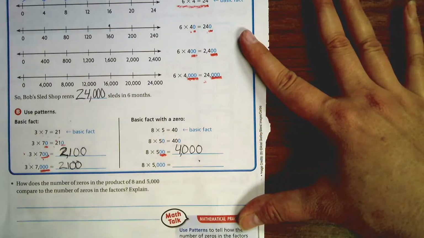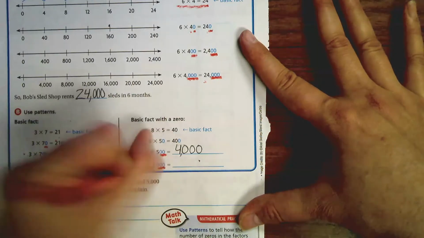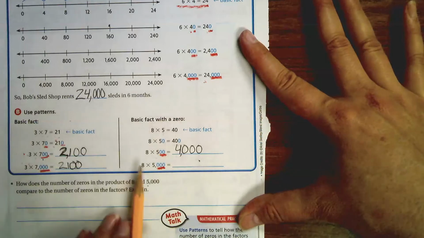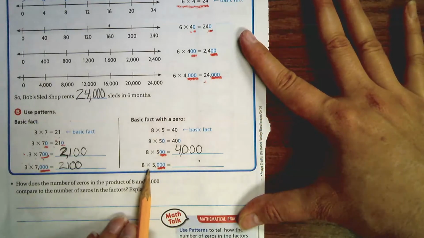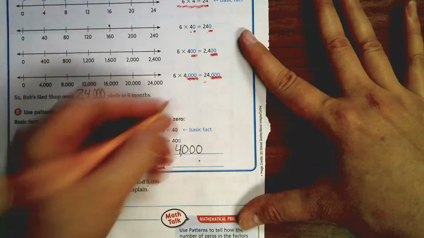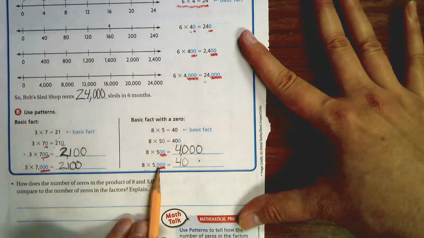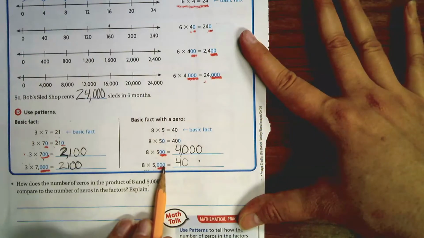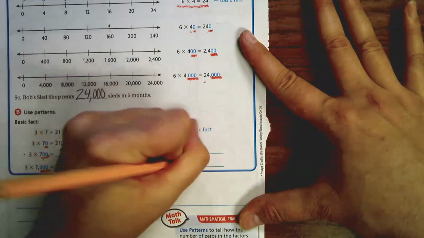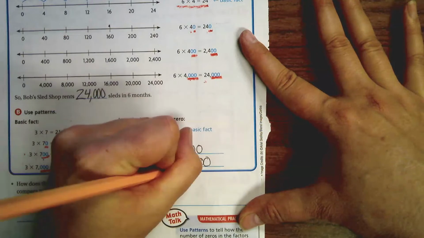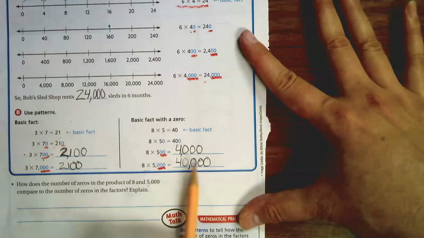One more time. 8 times 5 is 40. Then we have 1, 2, 3. 40,000.